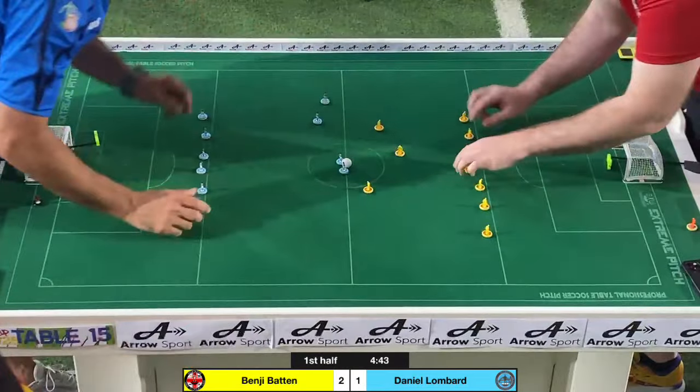It's clearly not. It is the first game of the first round here at the Asian Cup. Benji with a shot there, just missed. That's gone out for a throw-in to Daniele. The table's just a little bit further than I can see, but I can see what's going on.